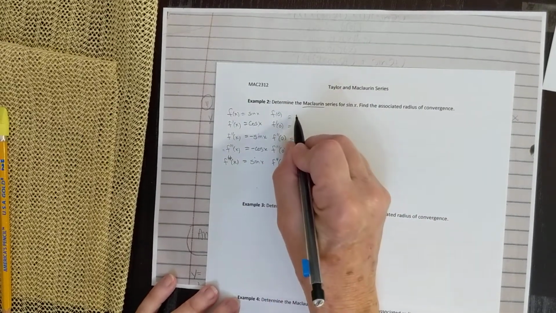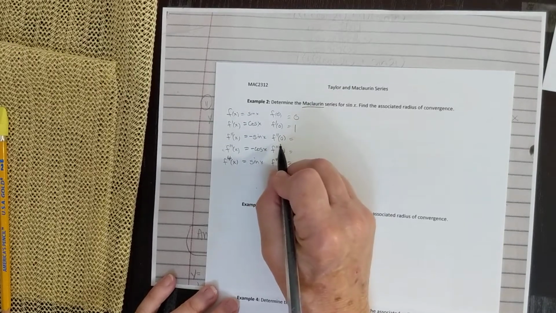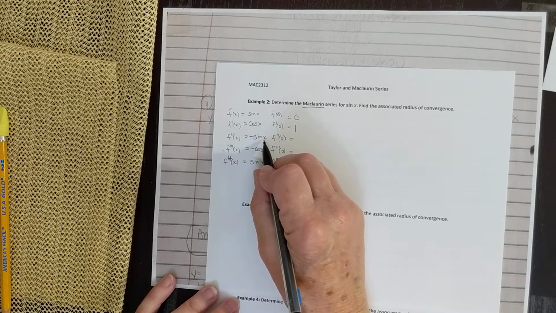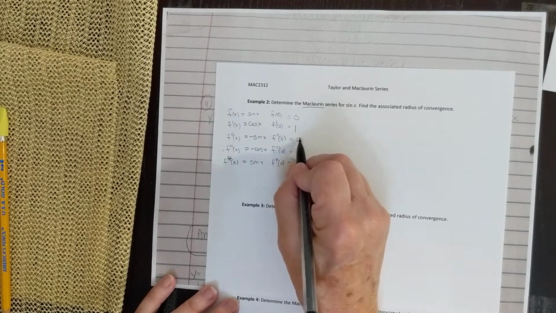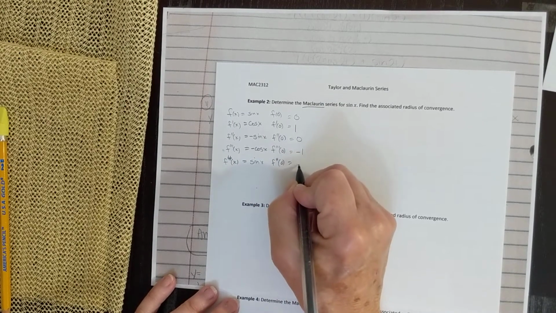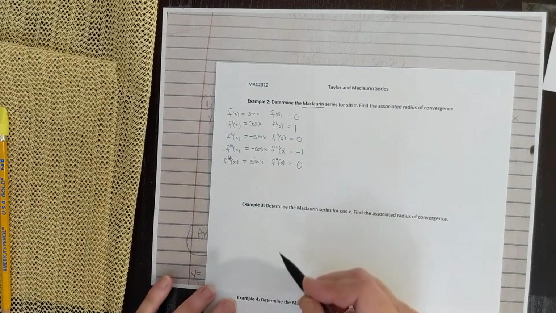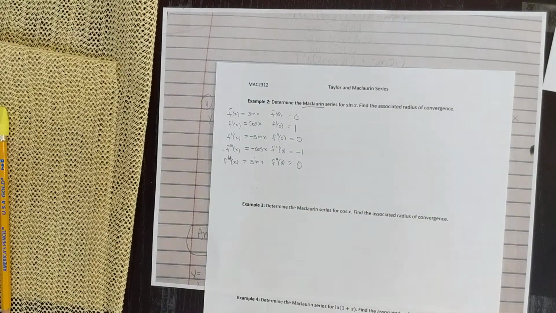The sine of 0 is 0. The cosine of 0 is 1. The negative sine of 0 is 0 times -1, which is 0. The negative cosine of 0 is 1 times the -1, which is -1. The sine of 0 is 0. So this is going to be the repeating pattern for the coefficients of our series.